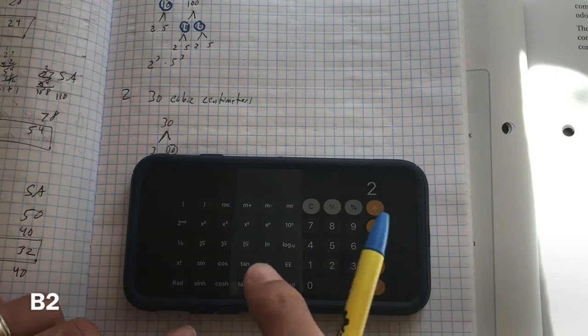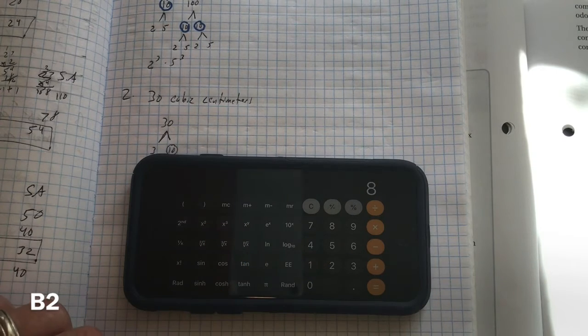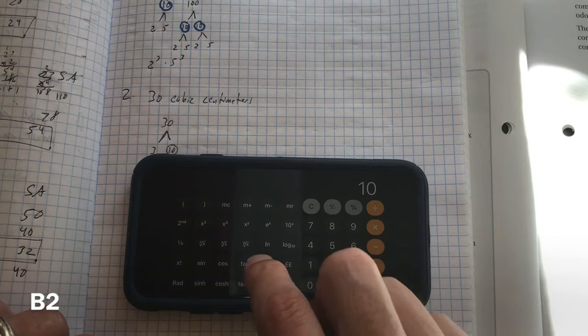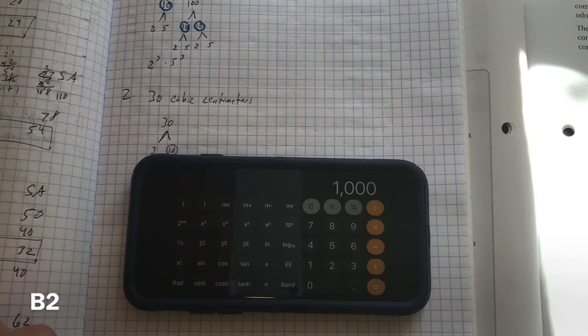So if I did 2 to the 3rd power, see how I get 8. Or if I do 3 to the 3rd power, I get 27. Or there's that 10 to the 3rd power, you get that 1000. Now there's a little key right below that.